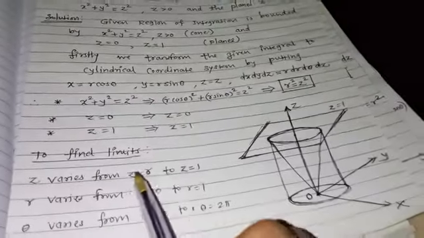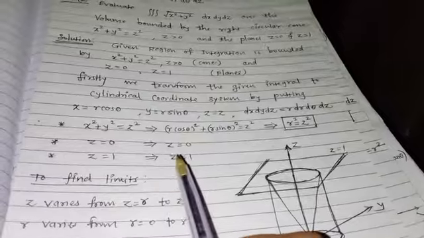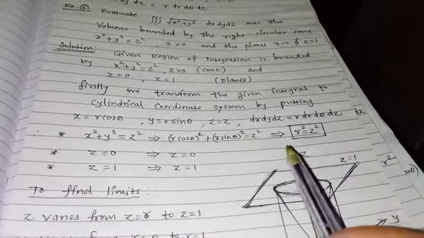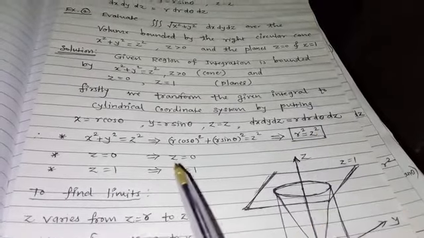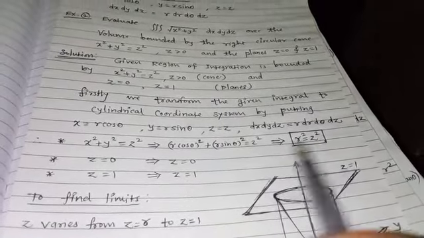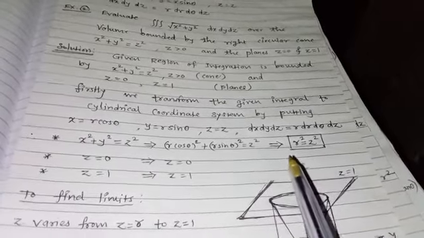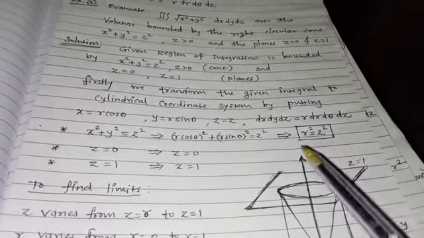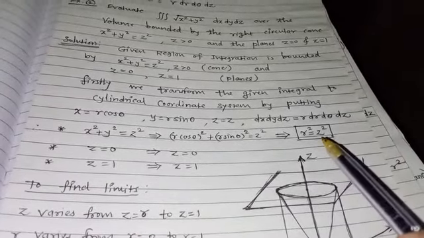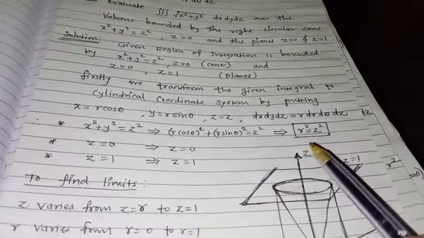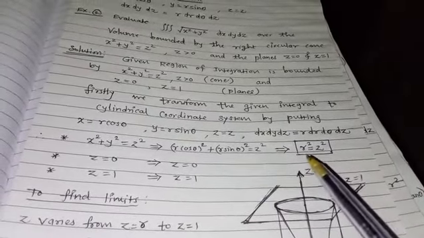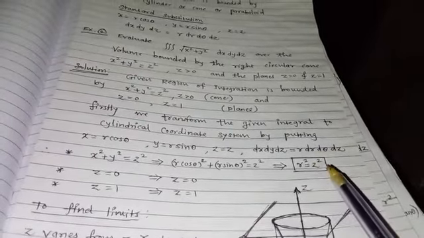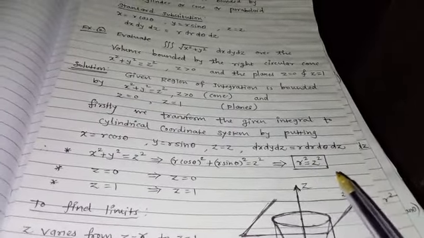Here we can observe these three polar equations. In all three, z is present: r square equals z square, z equals 0, and z equals 1. All are equations in polar form. So firstly we find the limits for z. Here you can observe the first equation, r square equals z square. From that we get two equations, z equals r and z equals minus r, but we are considering the positive quadrant, so we consider only z equals r.